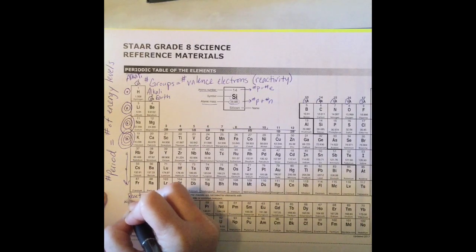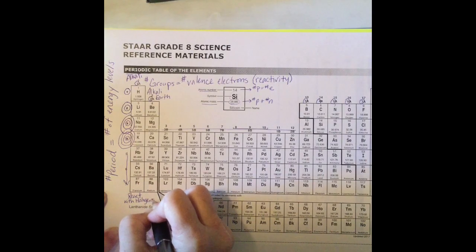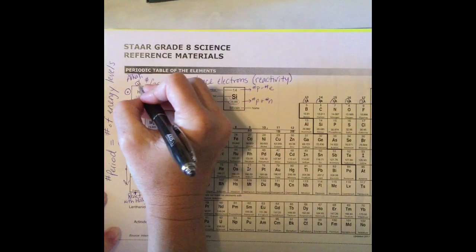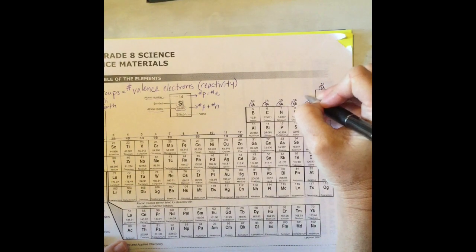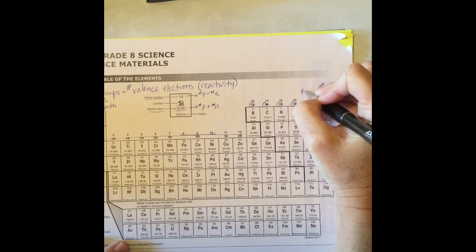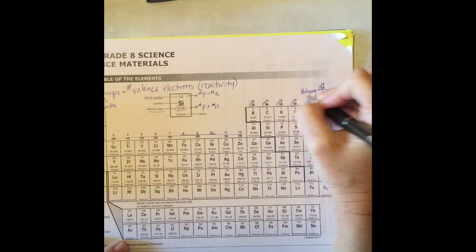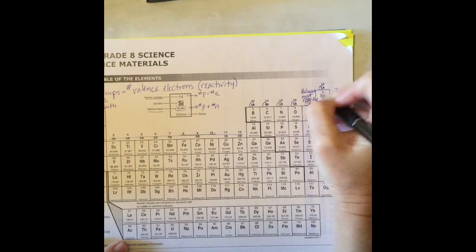Since the alkali metals have 1 valence electron, they really want to react with the halogens, which we'll talk about here in a minute. That's group 17 because they have 7. And so because of the octet rule, they want to get 8. So it's real easy for a 1 and a 7 to combine, to react together to get 8 in that outer shell. Okay, so here are the halogens, group 17. They have 7 valence electrons. They are the most reactive non-metal group. And they want to react with the alkali metals.